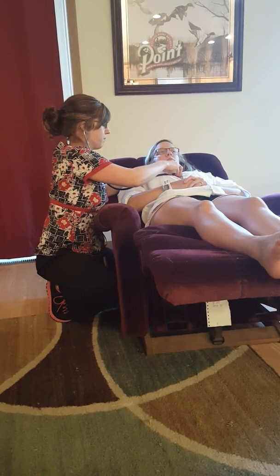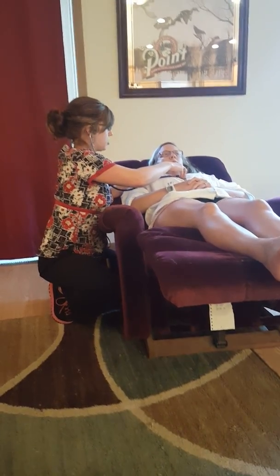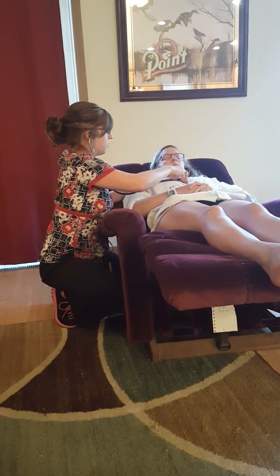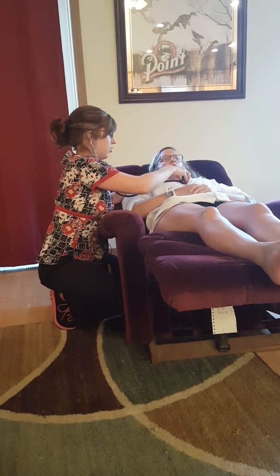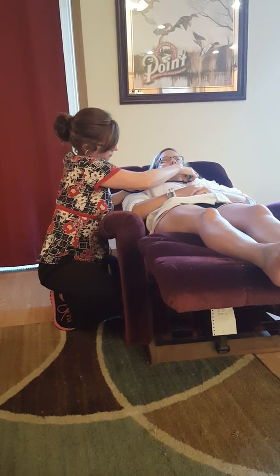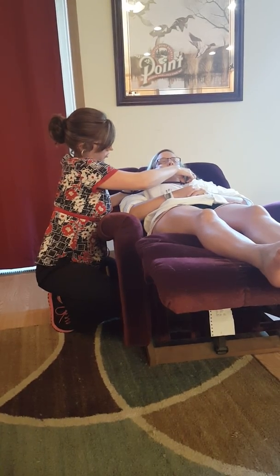Right there. Okay. So I'm checking for regularity, listening for any extra heart sounds. So if I'm listening for a while, it's just because I'm trying to do a thorough assessment, all right? I don't hear any extra heart sounds there. Don't hear any extra heart sounds there.